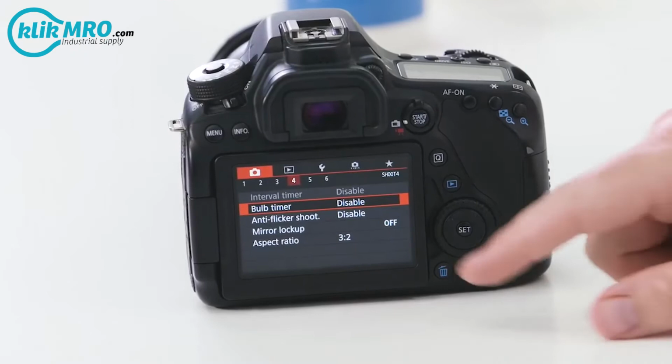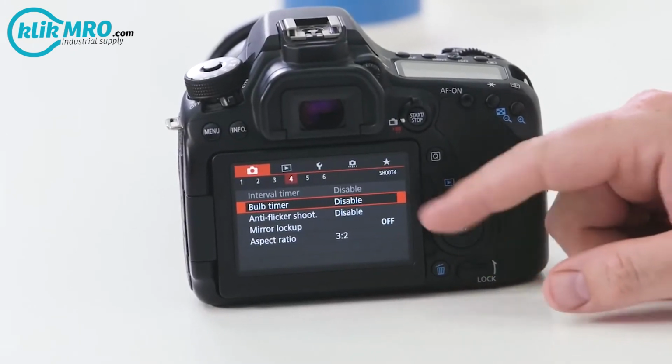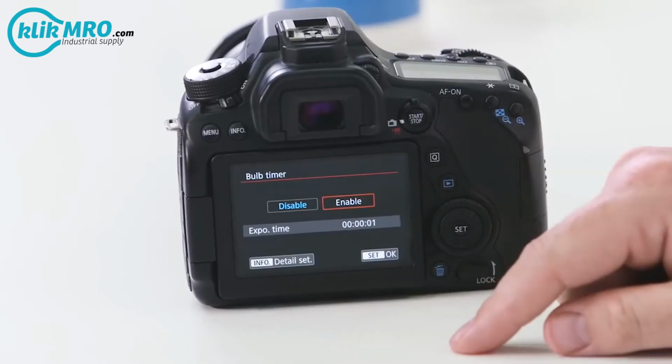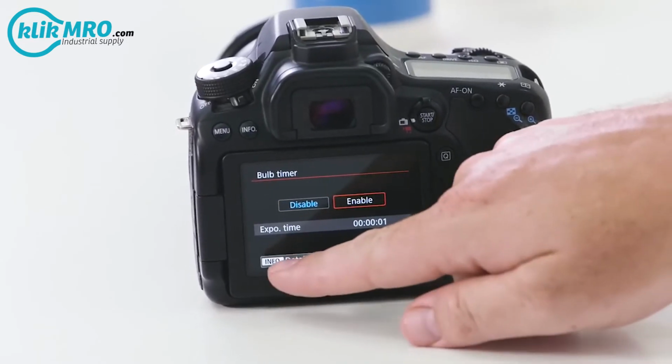Once we're at this point and we've set up our camera for the composition we would like. Now to set up the bulb timer, all we need to do is press the menu button. Right below the interval timer we just looked at, you will see that the bulb timer is now able to be enabled. By enabling this timer, we can also hit info here. We are now presented with a selection of hours, minutes, and seconds for that bulb timer.